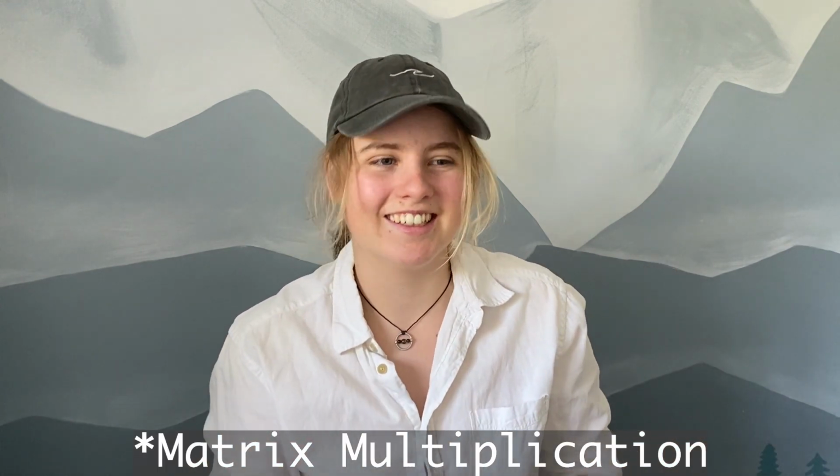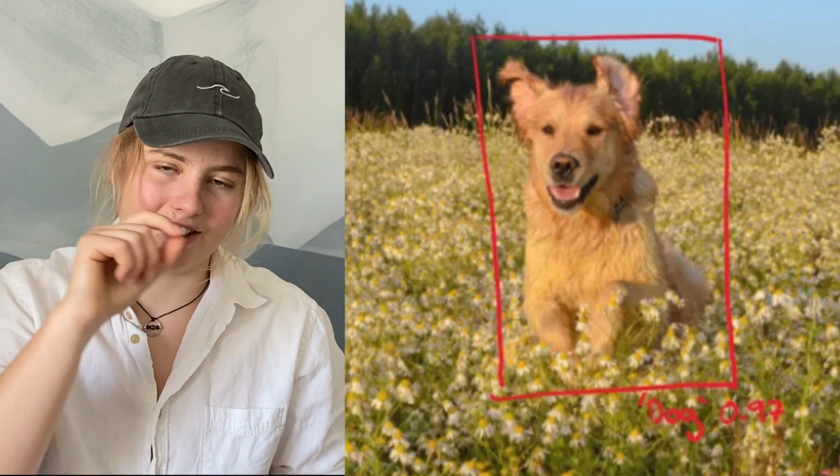Then by taking the outputs of these weights and using matrix multiplication, it will enhance features of the image, and that leads to the box drawn around the object and the name of what it thinks it is, after it's gone through all these filters. I'm hoping that made some sense.